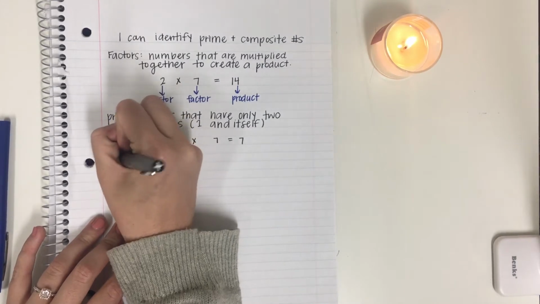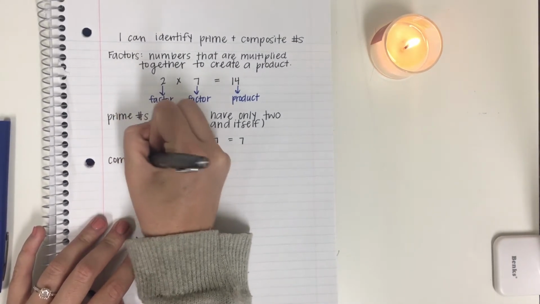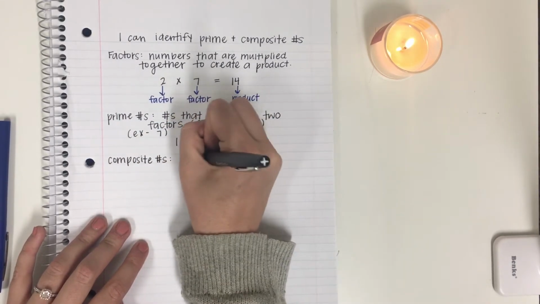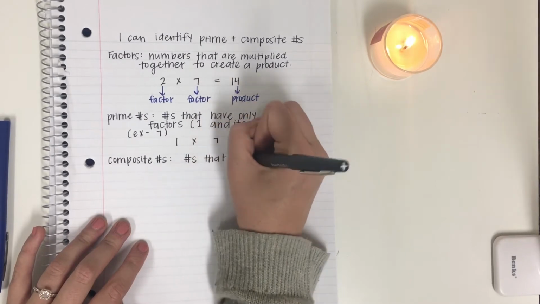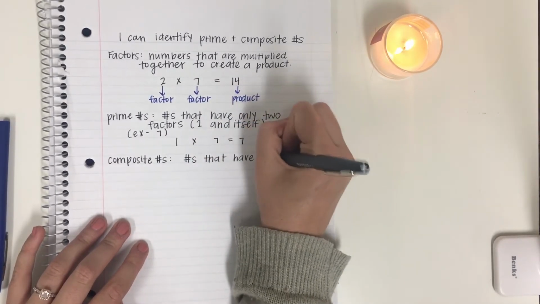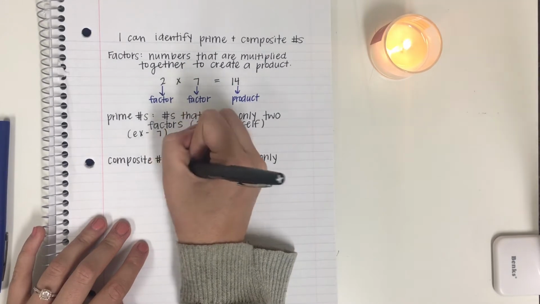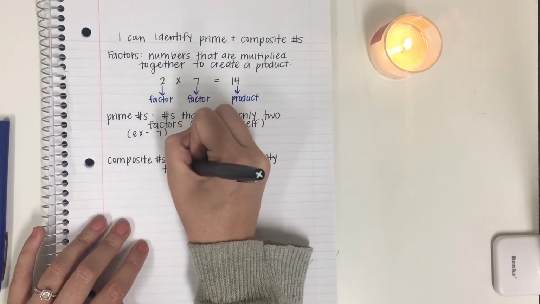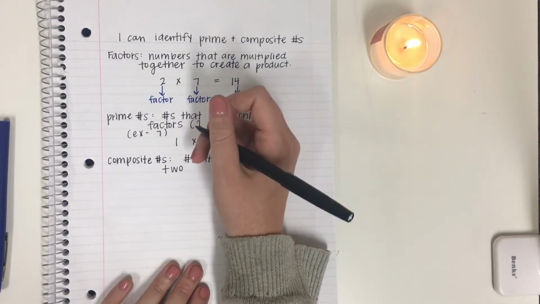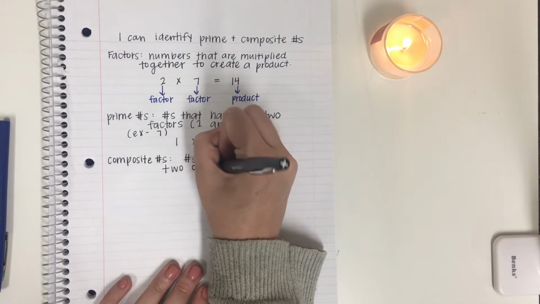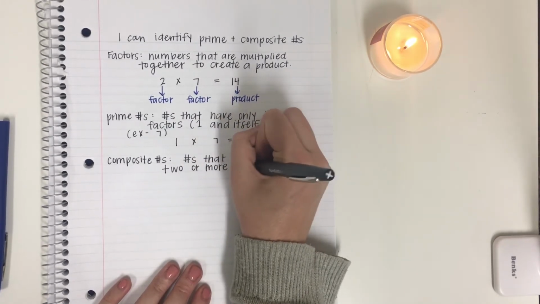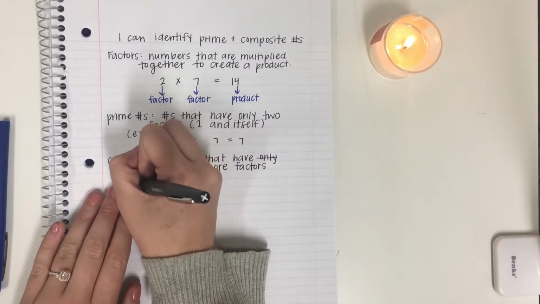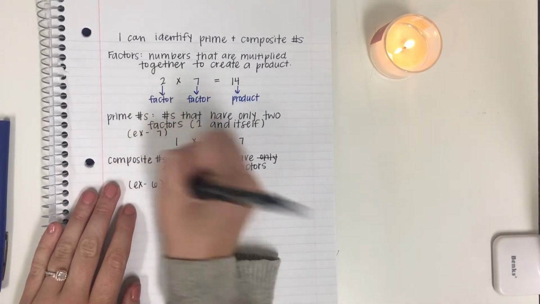Let's look at composite numbers. Composite numbers are numbers that have two or more factors, such as the number 6.